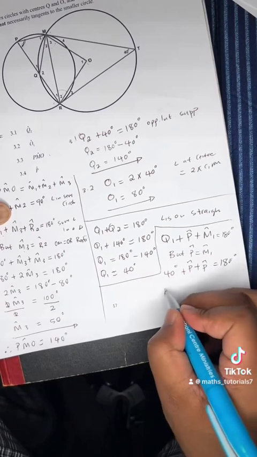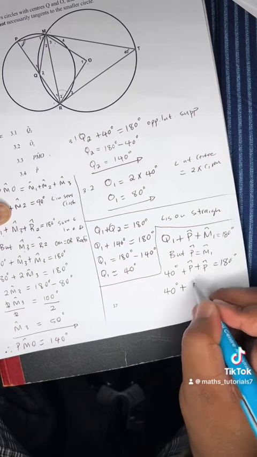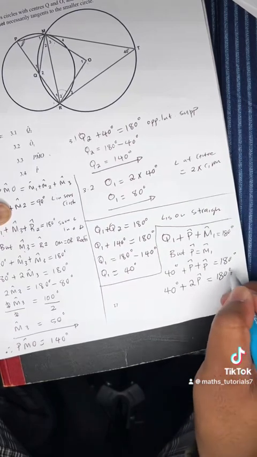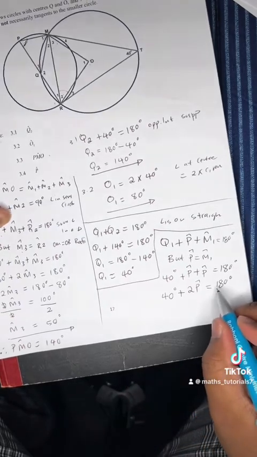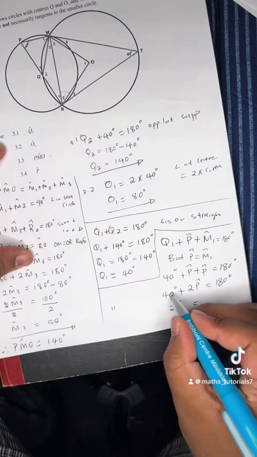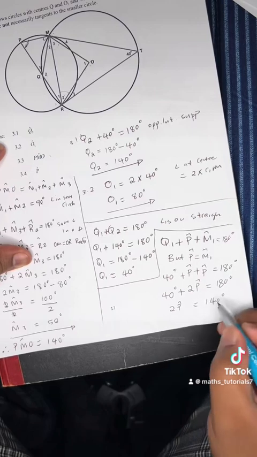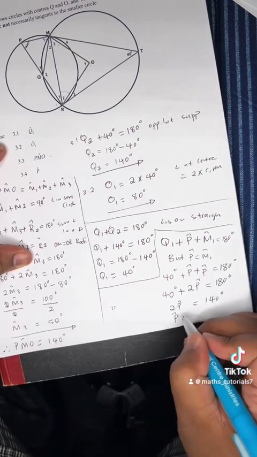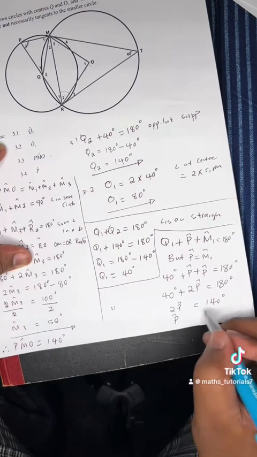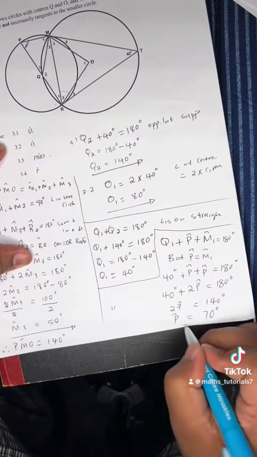And then we have 40 degrees plus P and P, we know that gives us 2P equals 180 degrees. Since we don't have enough space, I'm just going to say we have 2P equals 180 minus 40. We know that it will give us 140 degrees, right? And then to find P, we divide by 2 here and here, which will give us 140 over 2. It's 70 degrees. So this is how you solve this question.